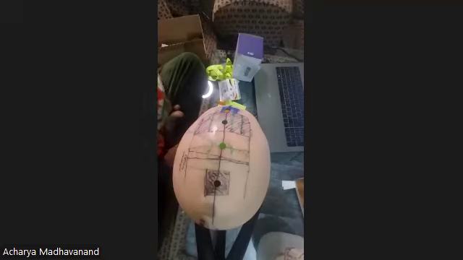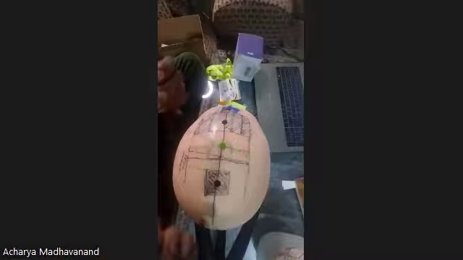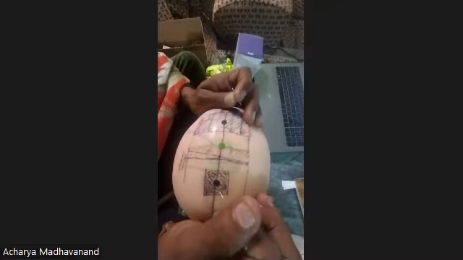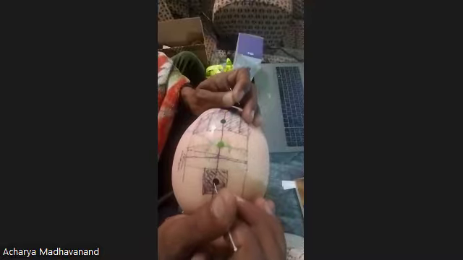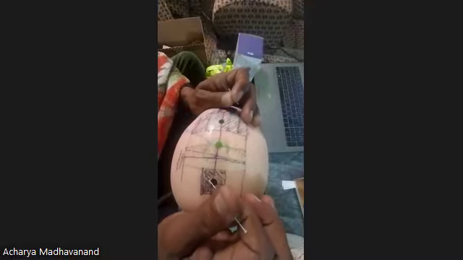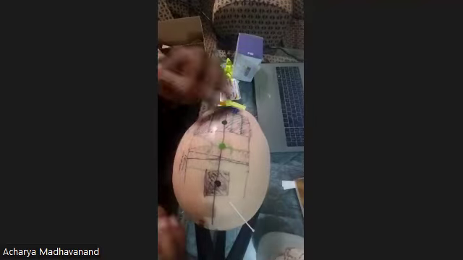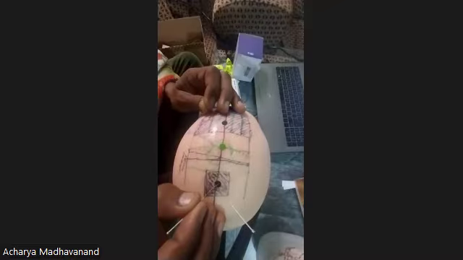So, how do you put needles on this area? If there is foot pain, then you put needles like this from the center to both sides.